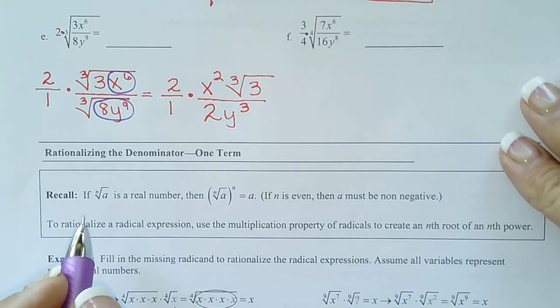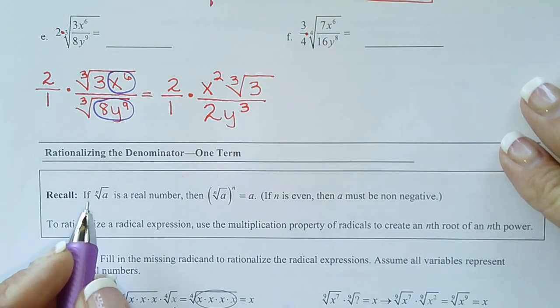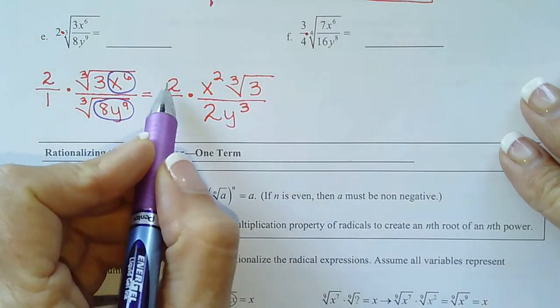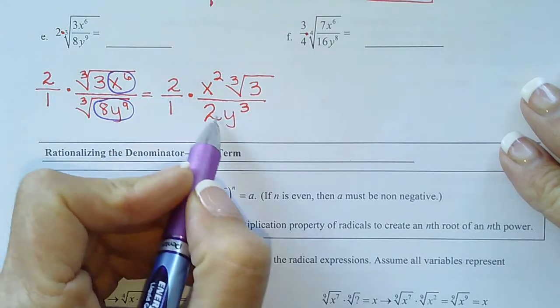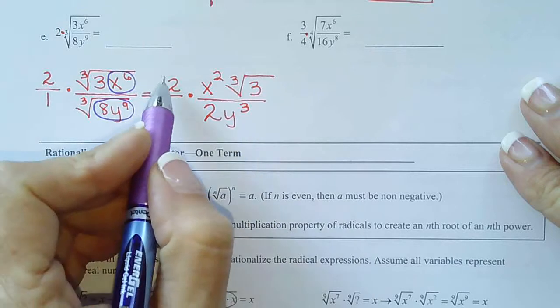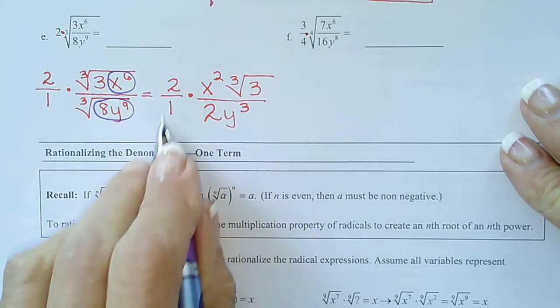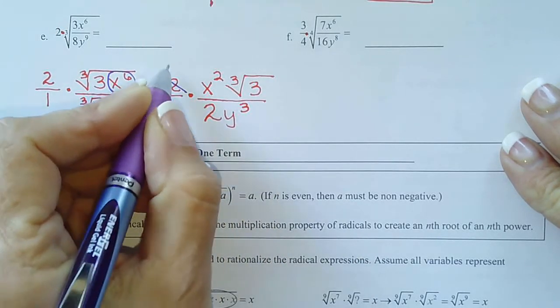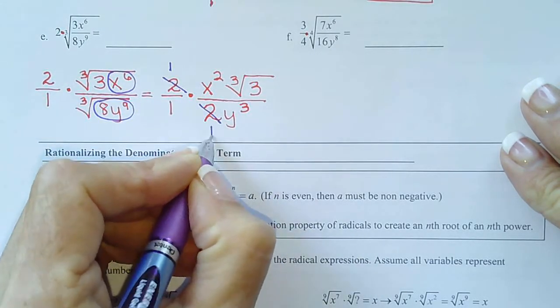So now you have to think back to something you learned in chapter 5. When you're multiplying, remember how we can cancel on the diagonal? So we can cancel this way, up and down, up and down. So here we have something common, a 2.